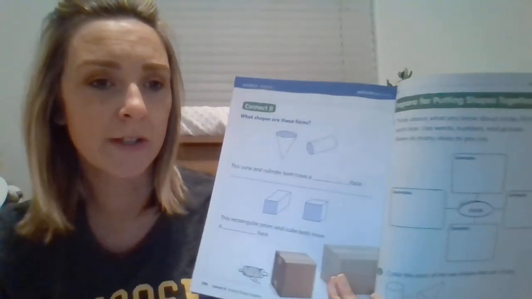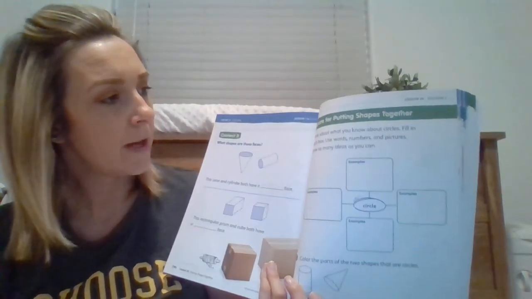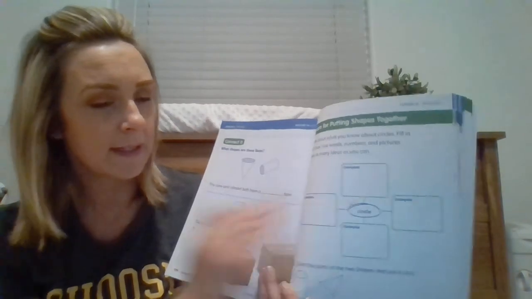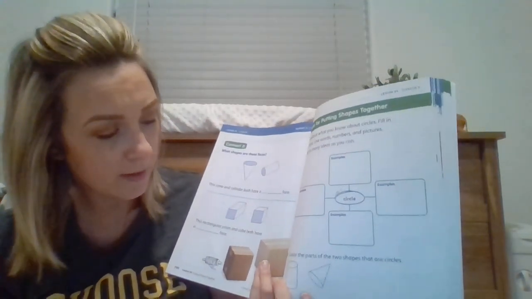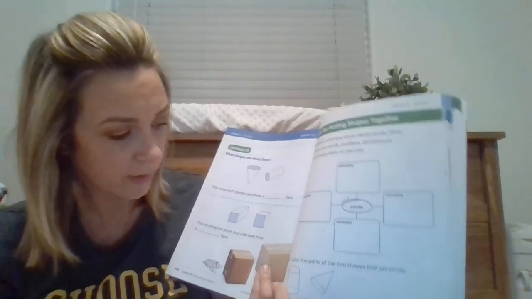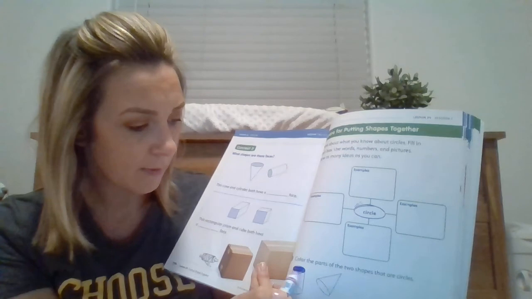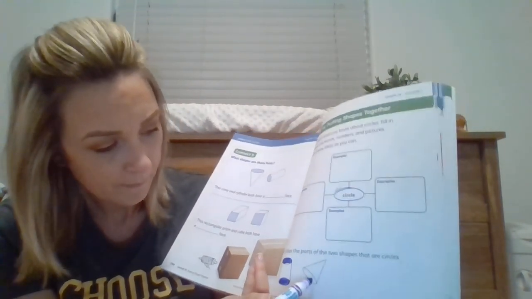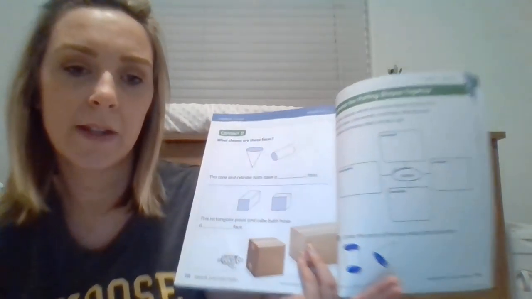For the green page, just like before, they want you to tell what you know about a circle. So you can use words, pictures, numbers, show ideas if you want. They can just tell you if they want. Down here it says color the parts of the two shapes that are circles. So I would just take any color and I would color these in. Just the ones that are circles, just like that.